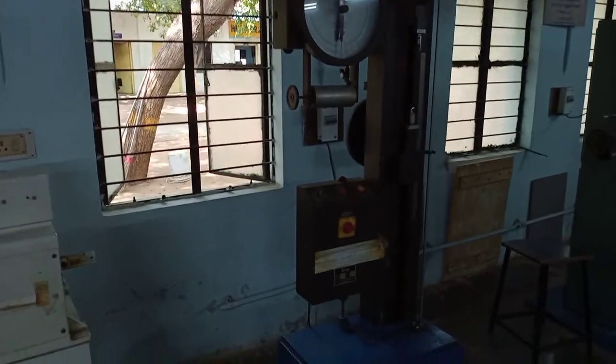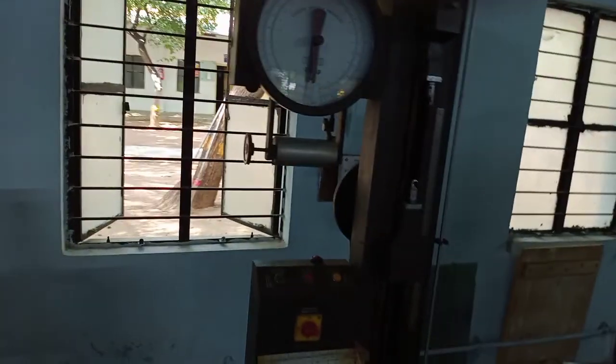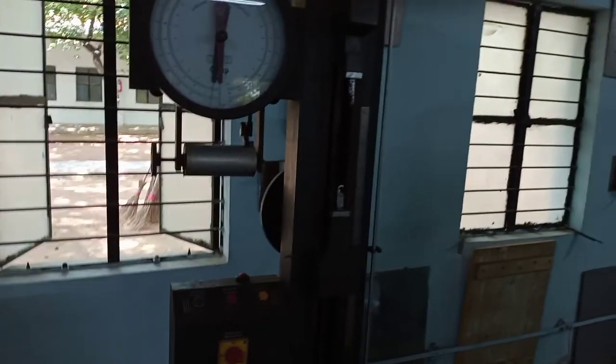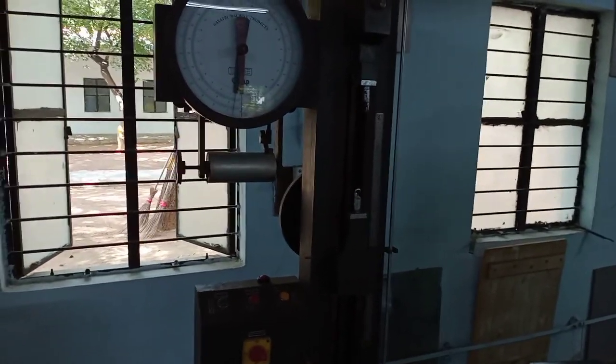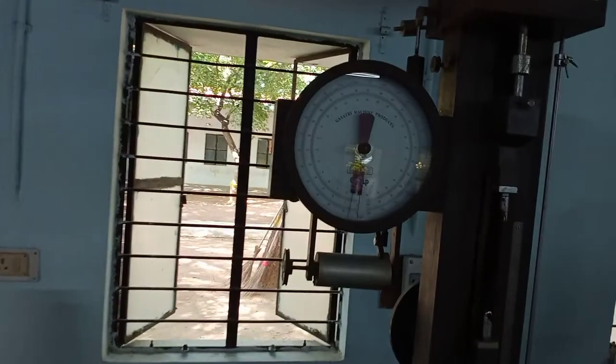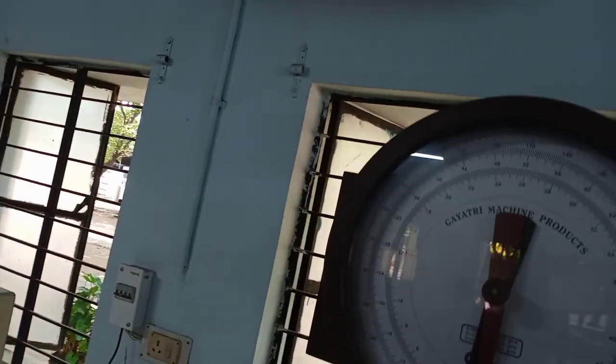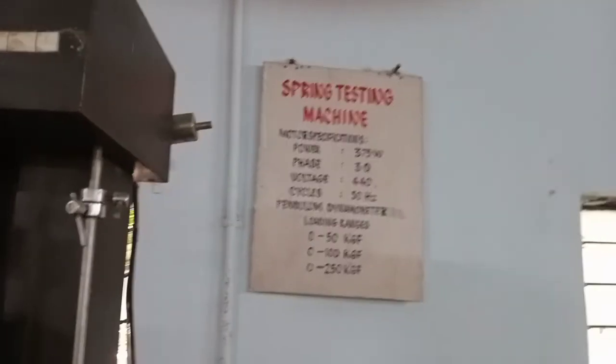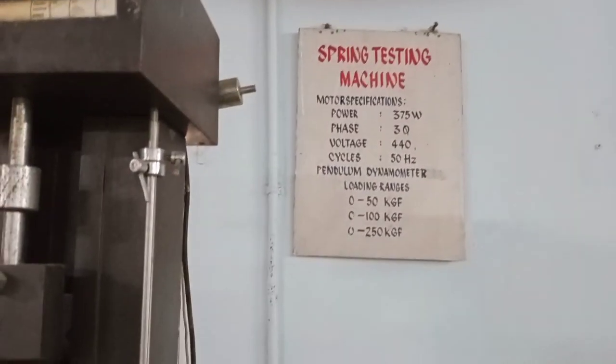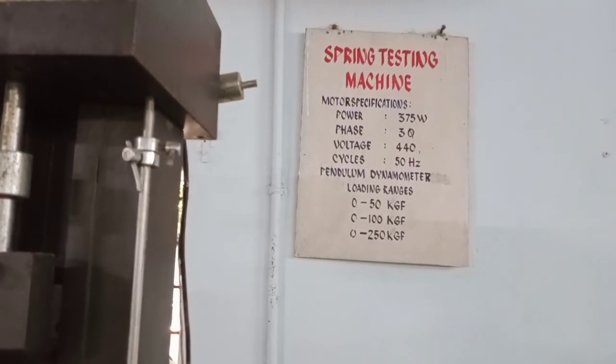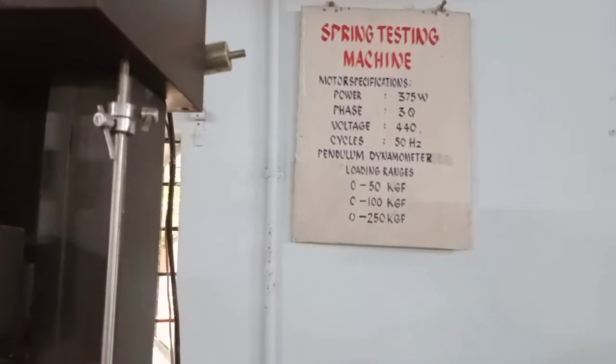a spring test. We are conducting the test on a spring. Particularly, it is meant for tension spring. So we can find the modulus of rigidity as we apply the load here and get the displacement. Just see the load we are providing and the displacement we are getting. Then we can calculate using these values, for different loads and different displacements. These are the specifications of the spring testing machine.